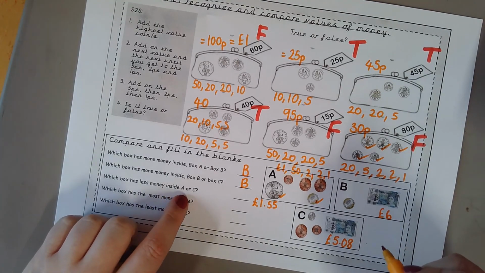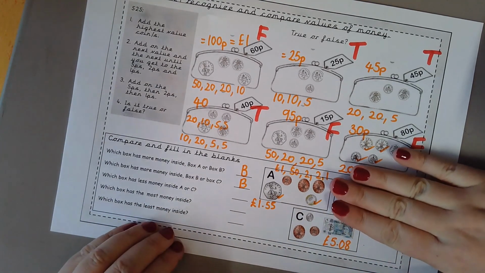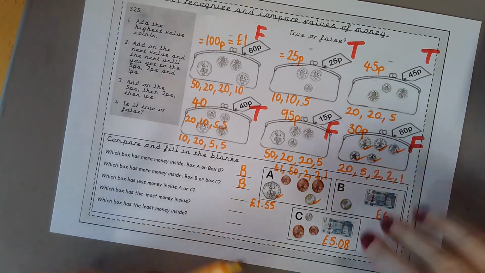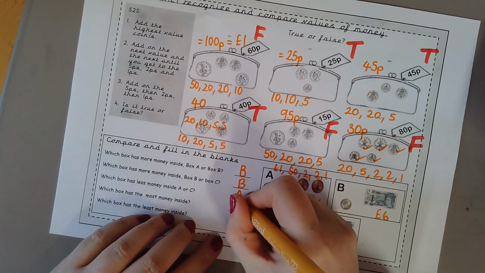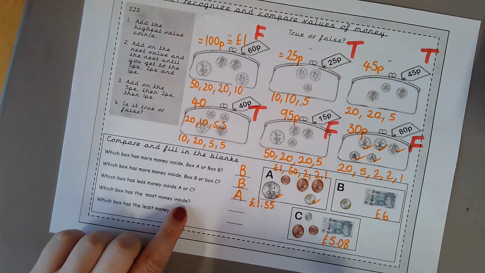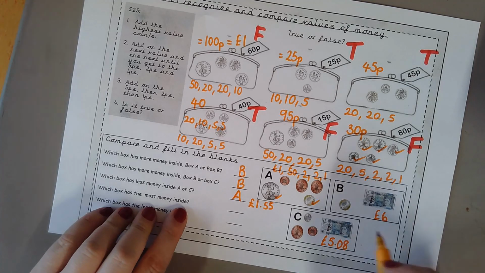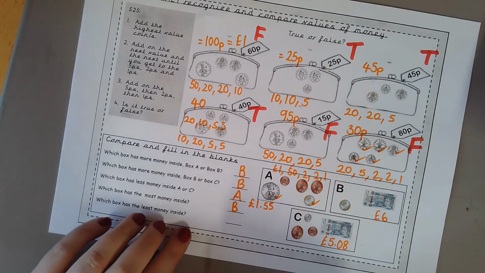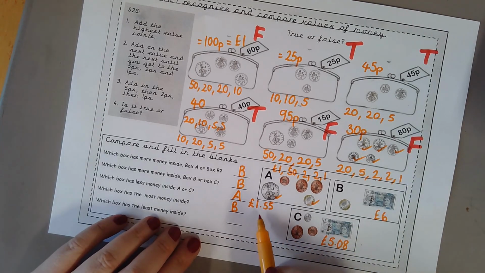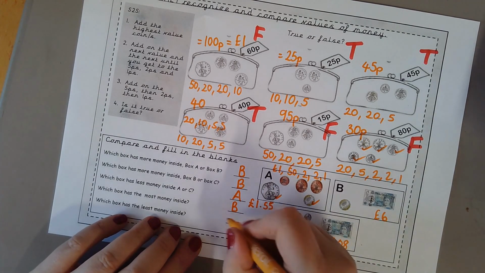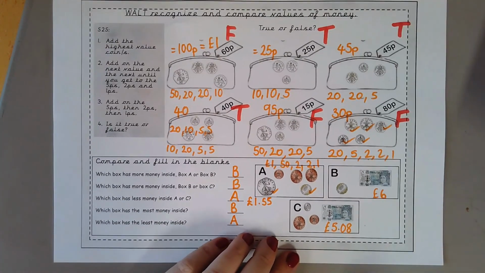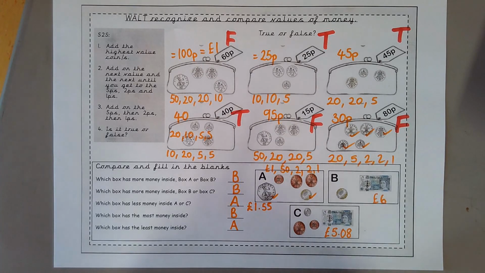Which box has less money, A or C? So this time I'm not looking at B. Is £1.55 or £5.08 less? A. A has got less money in it. Which box has the most amount of money in it? That is B. Which box has the least amount of money in it? That one has less than £5. It's got to be that one. It's A. There we go. We've worked through my sheet of examples, and you should now be able to work through and do yours.